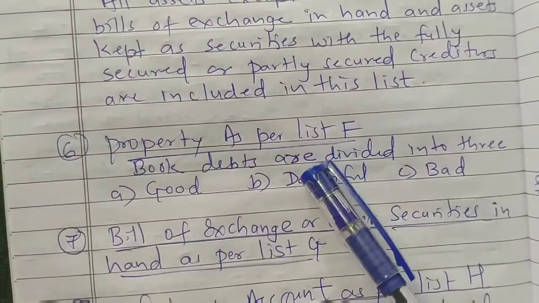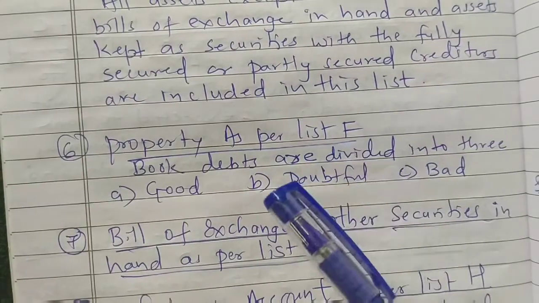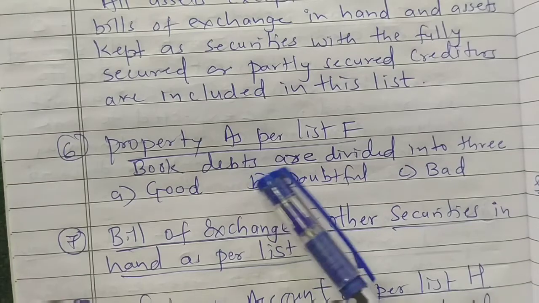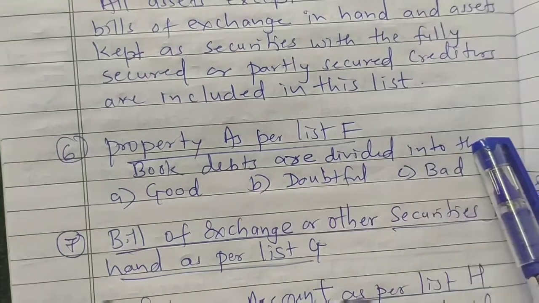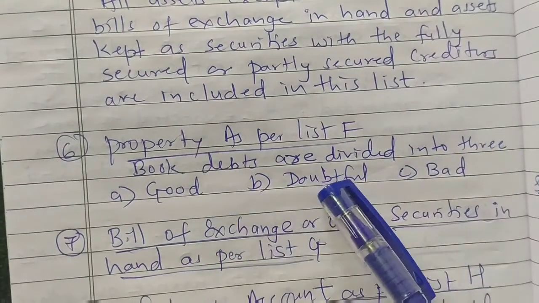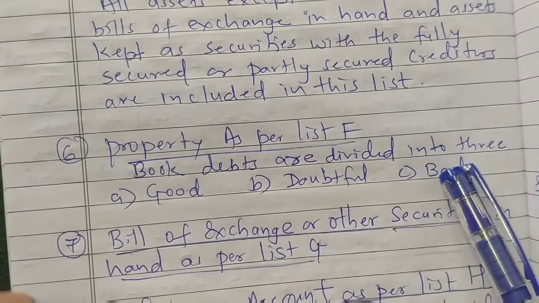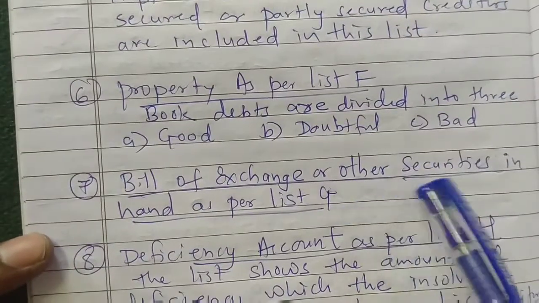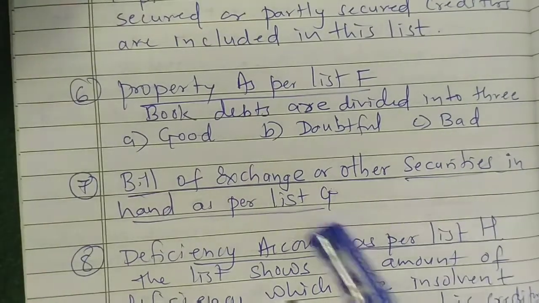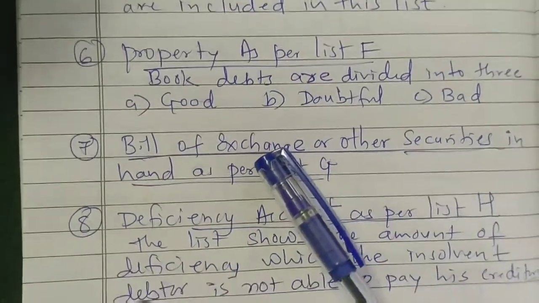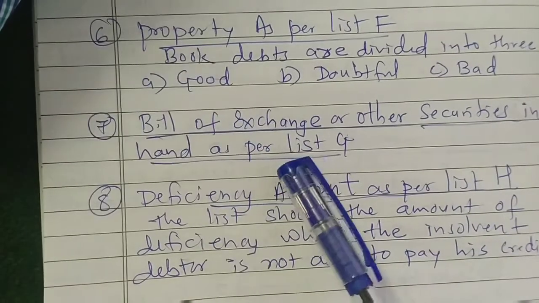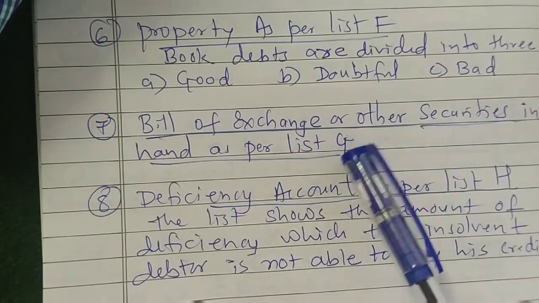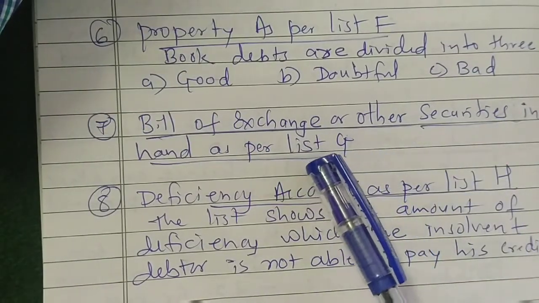Similarly, property as per list F, the book debts, are divided into three: good debts, doubtful debts and bad debts. They are listed under list F. Bills of exchange or other securities in hand as per list G. So the bills of exchange and other securities must be listed under list G.